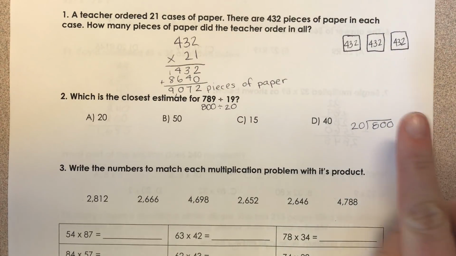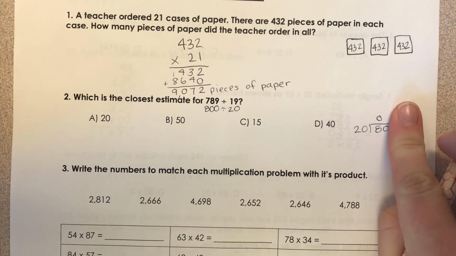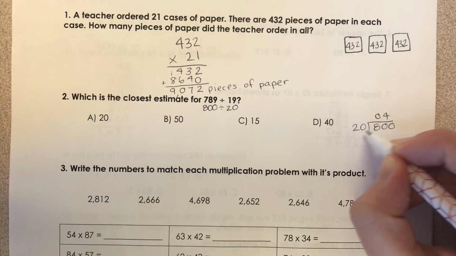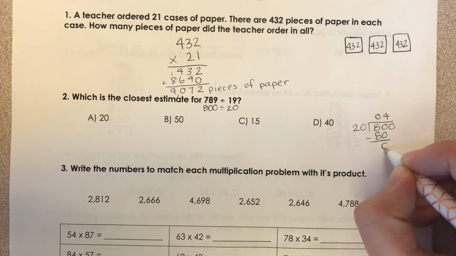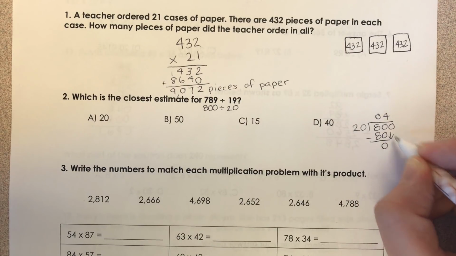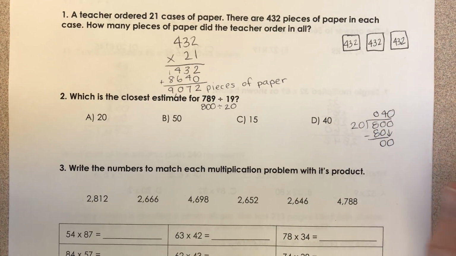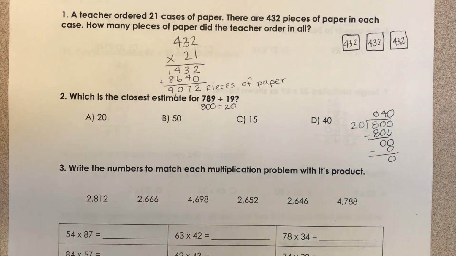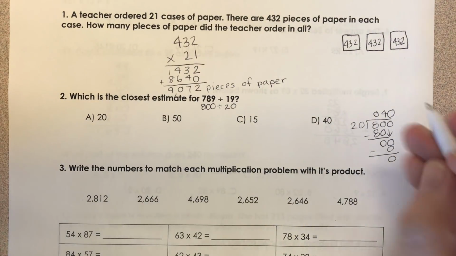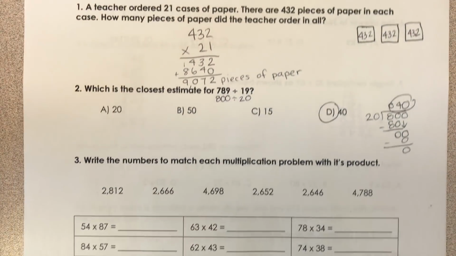800 divided by 20. 20 goes into 8 0 times. 20 goes into 80 4 times. 20 times 4 is 80. Subtract and we get 0. Make sure we bring down that 0. 20 goes into 0 0 times. And then 20 times 0 is 0. You don't really have to do that extra step. But our answer is 40. So our answer is D.